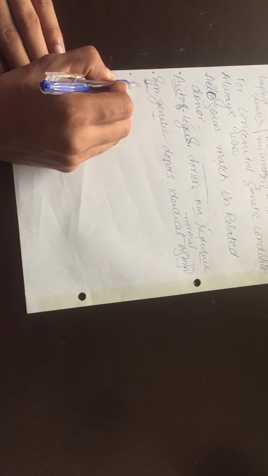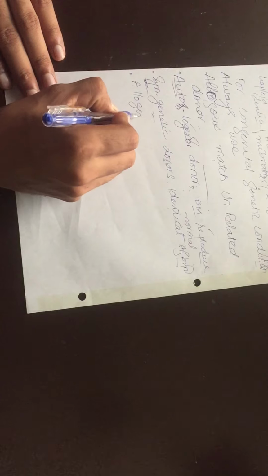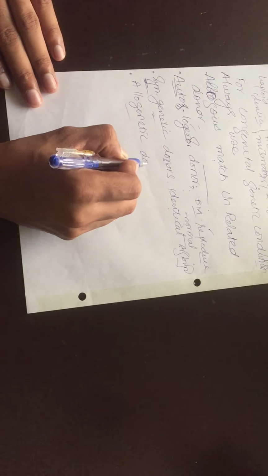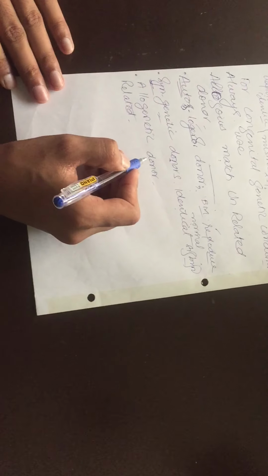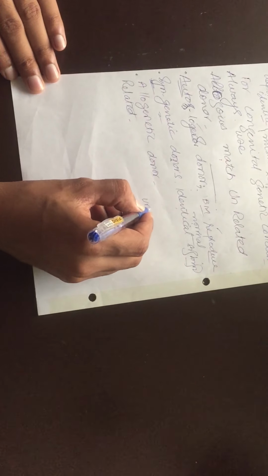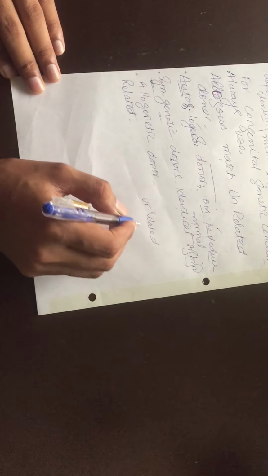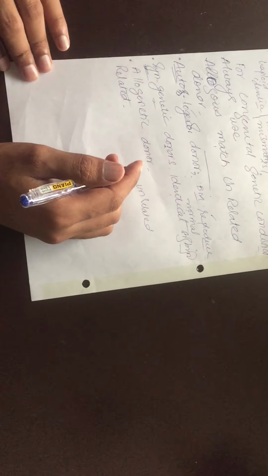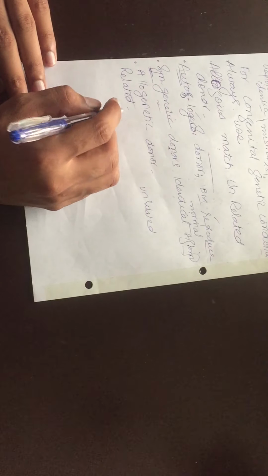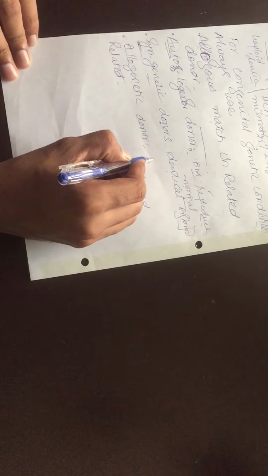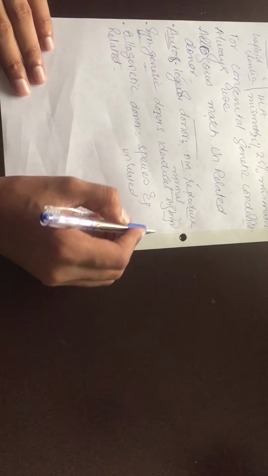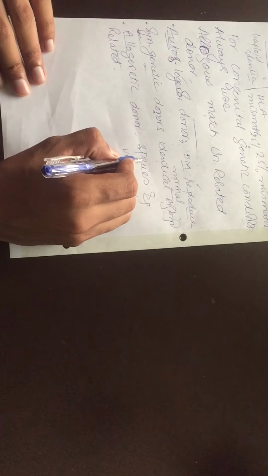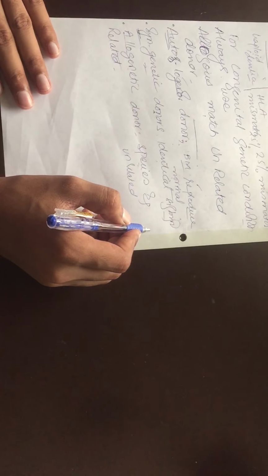Then we have the allogenic donors, and in allogenic donors we have the related ones, and then the unrelated ones. Allogenic means the same species, like a man donating his blood to another man, human to human, or monkey to monkey.